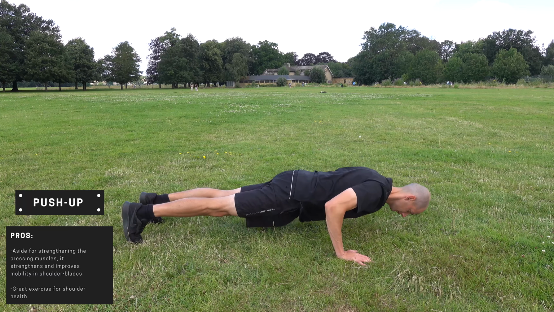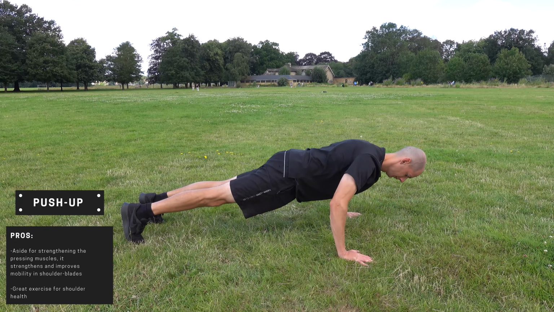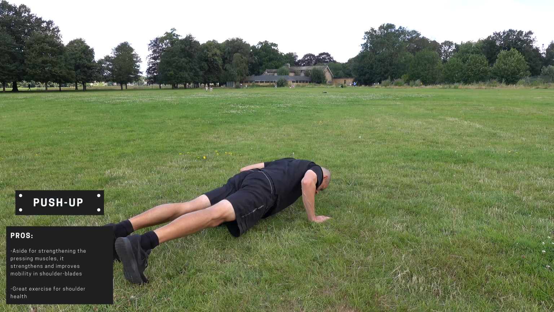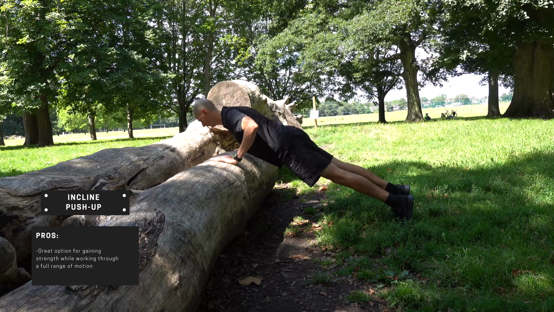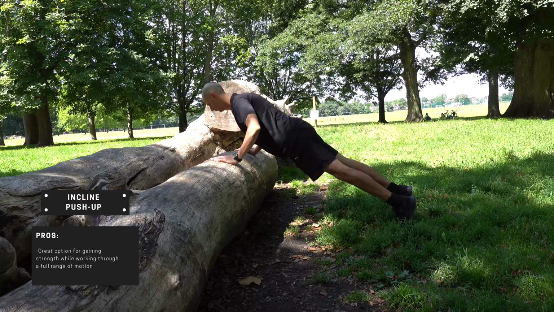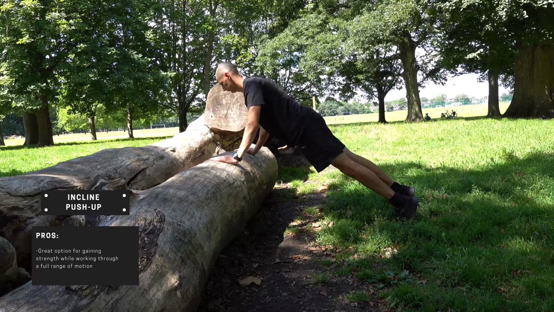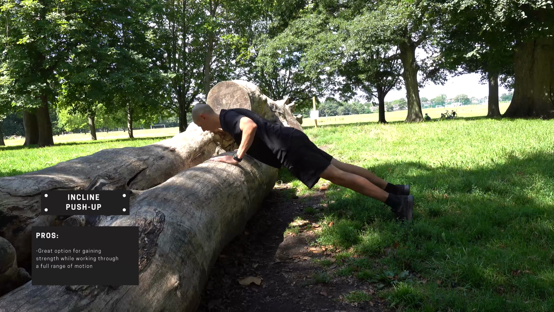Our first exercise is going to be a push-up. This is a great exercise not only for developing strength in the chest, tricep and shoulders, but it also teaches you that control and mobility into your shoulder blades. Following this, we have incline push-ups, which is a great exercise to start building strength in case you're not yet able to go into that full push-up position.